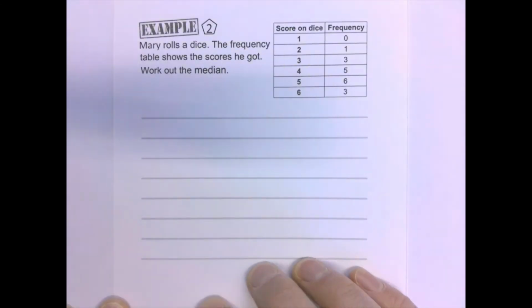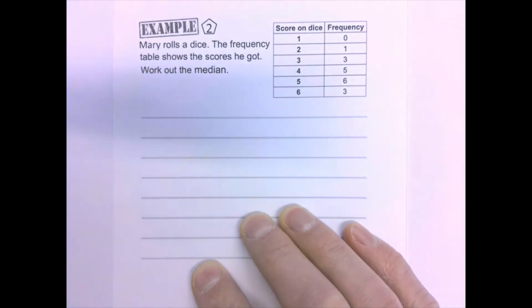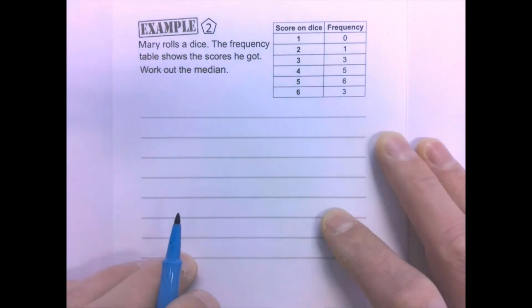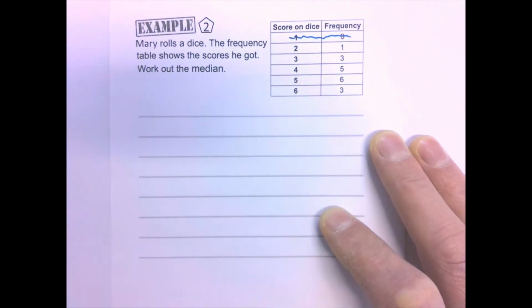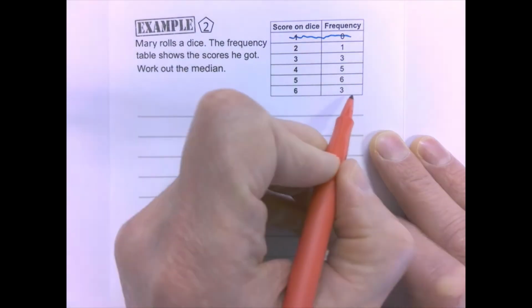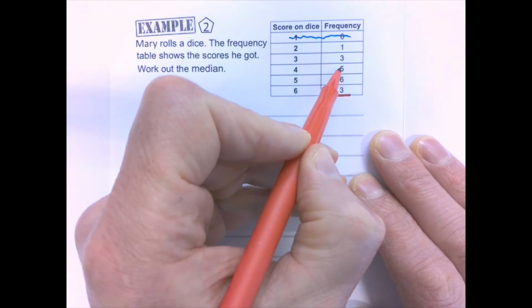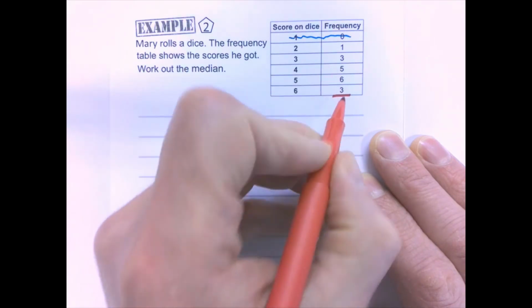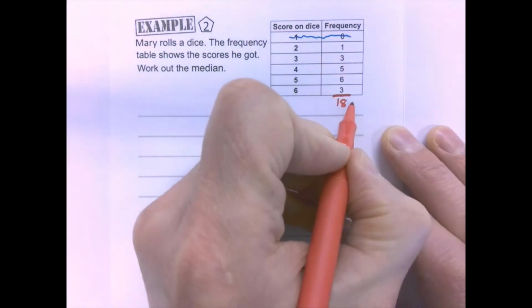Right, we're on example 2 now, so now we've got Mary, she's throwing some dice, and we've recorded all the information on a frequency table. So we have a look at the frequency table, and the first slot there for when she's throwing a 1, she's never getting a 1, so let's just get rid of that, we're not interested, okay? Right, what are we left with? Let's see how many times she's thrown the dice, right? So 1, 2, 3, 4, 9, 15, 16, so she's thrown the dice 18 times. So it's had 18 throws.